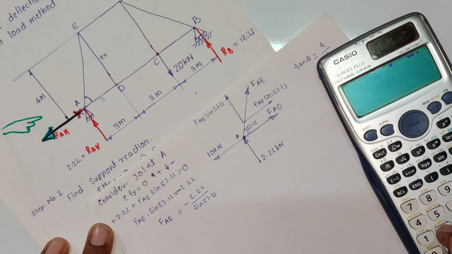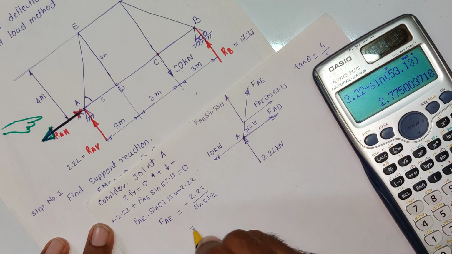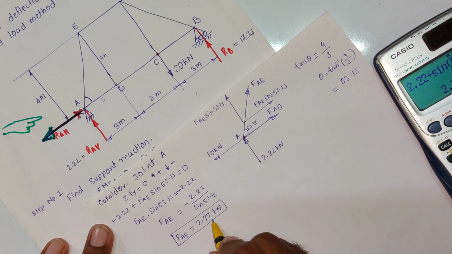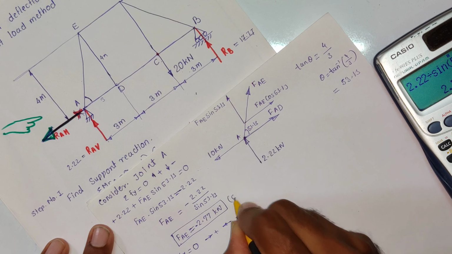So FE is 2.22 divided by sine 53.13, and the answer is FE is equal to 2.77 kilonewton, right? FE is 2.77 kilonewton. So summation of Fx is equal to 0. Right side plus, left side minus. Remember, this is minus sign, so in bracket I will write compression.